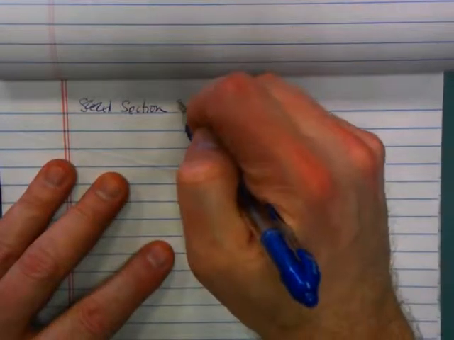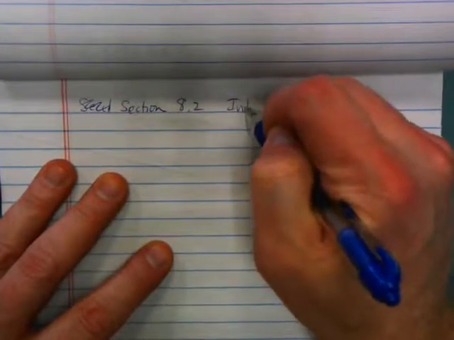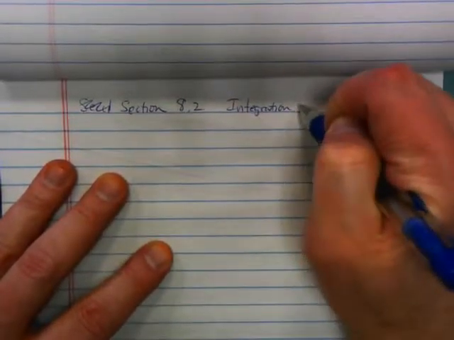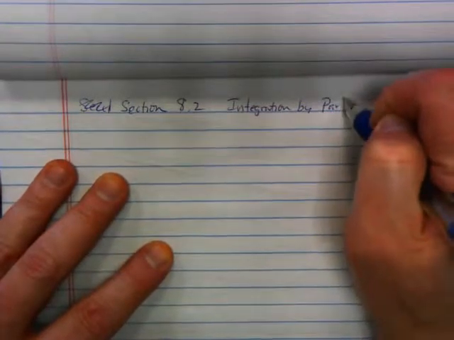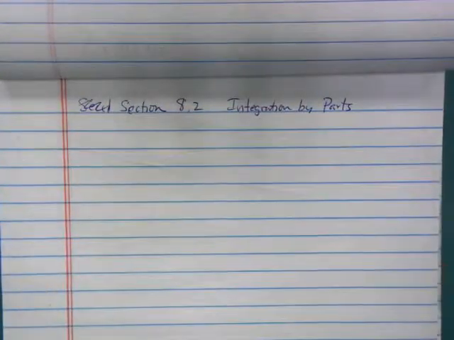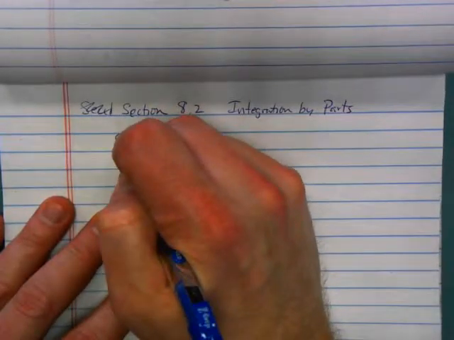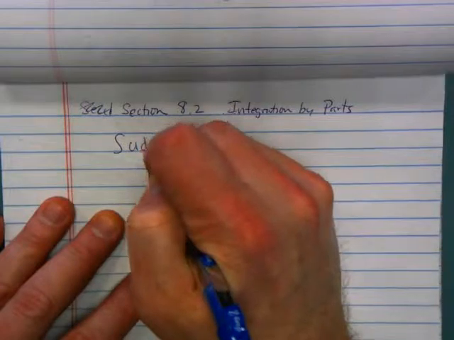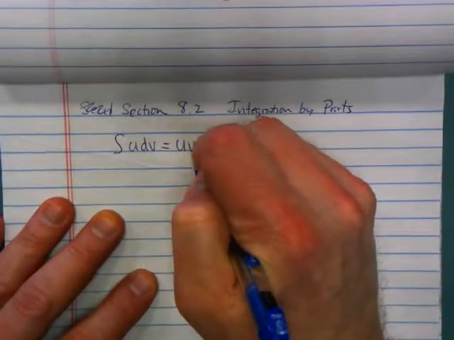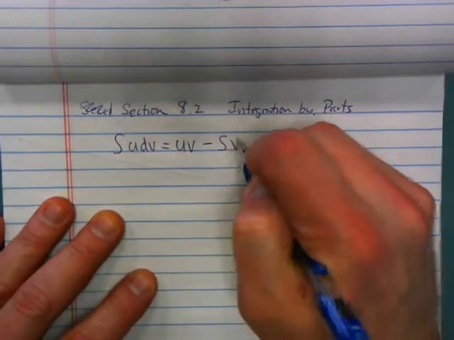All right, so section 8.2, we were integrating by parts. And what was integration by parts? When did we use it again? What was it good for? Integrating when you have what? Usually you use it when you have integration and there's multiplication involved. So this was kind of the reverse of the chain rule. And so our rule was the integral of u dv was u times v minus integral v du.